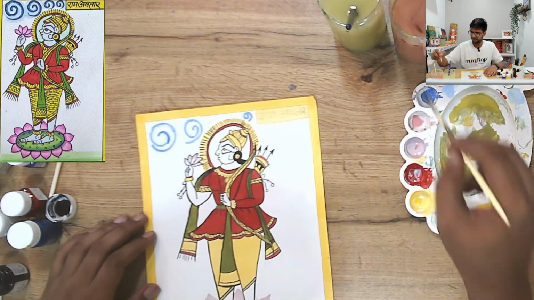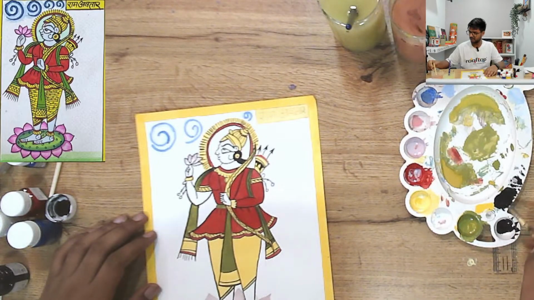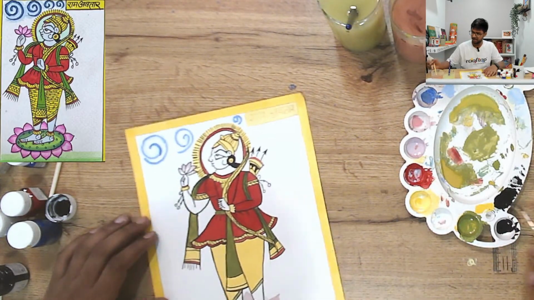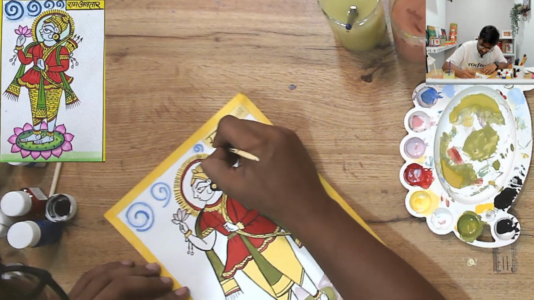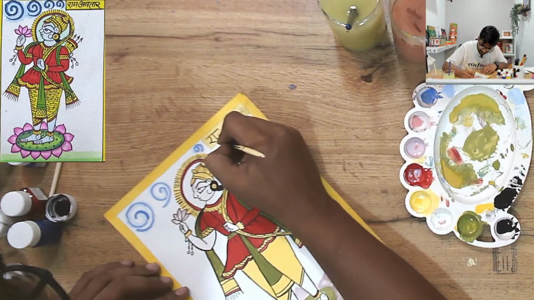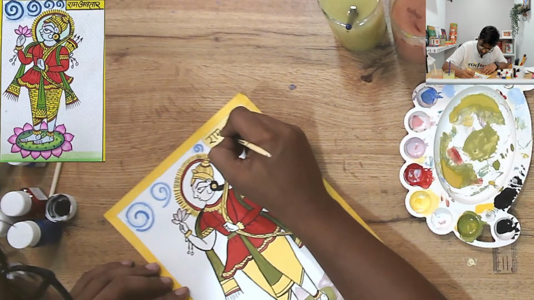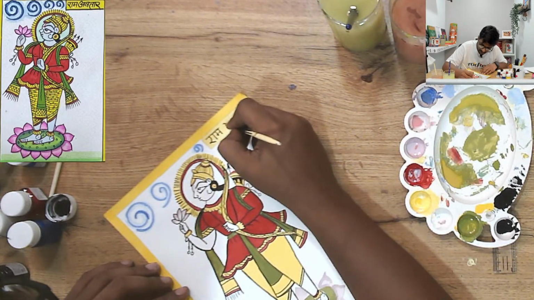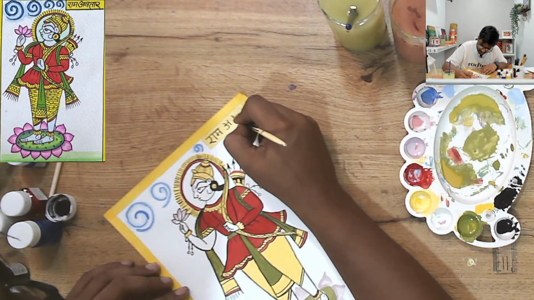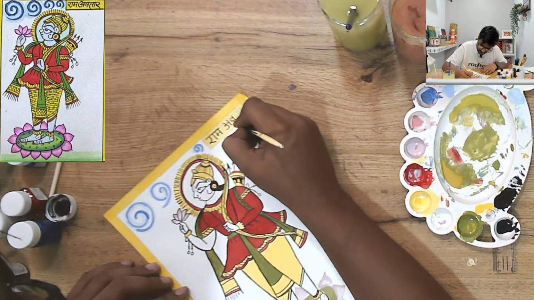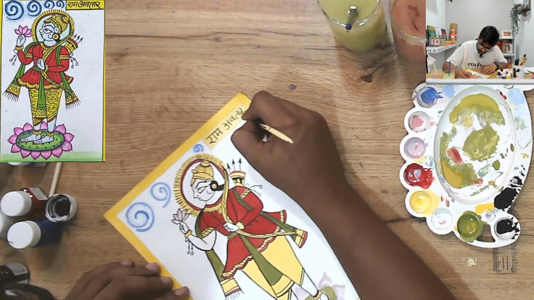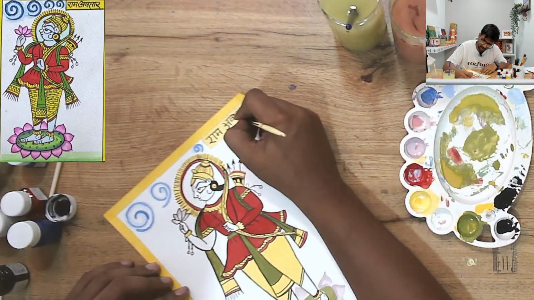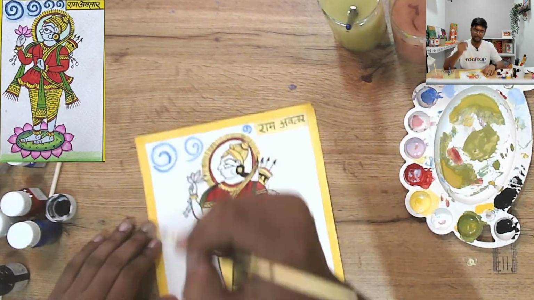Over here, we can have the writing of the Hindi word Ram Avatar, just like that.